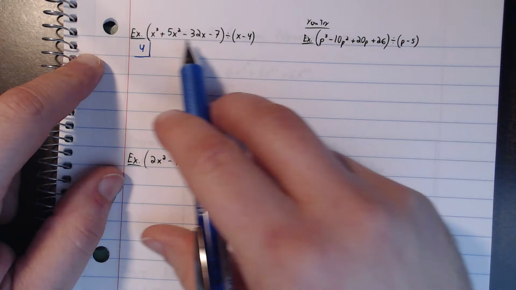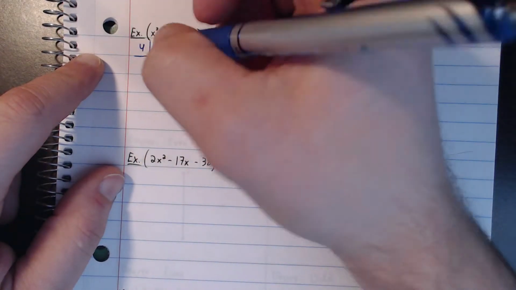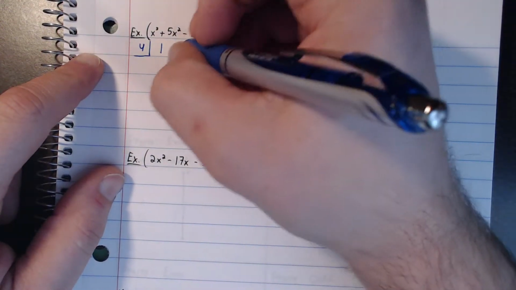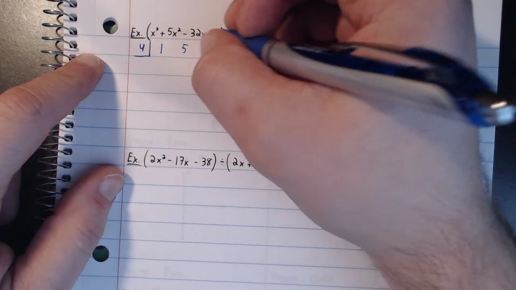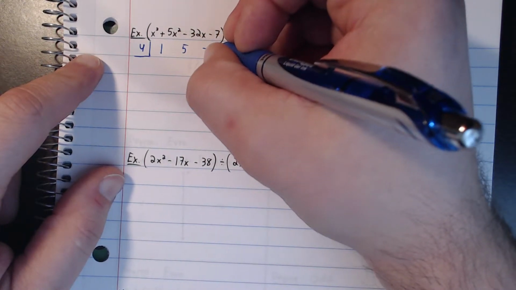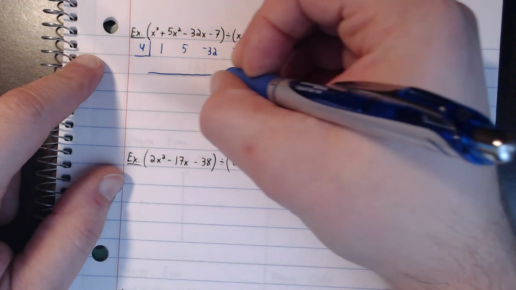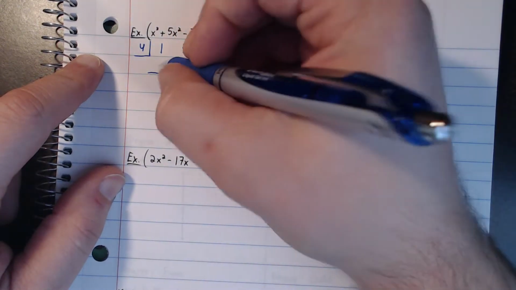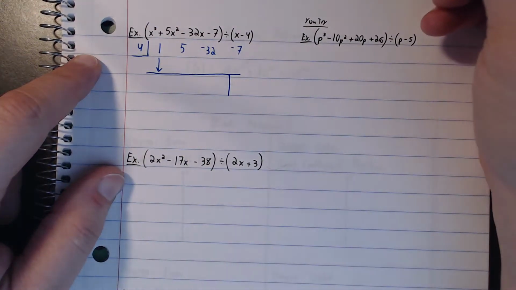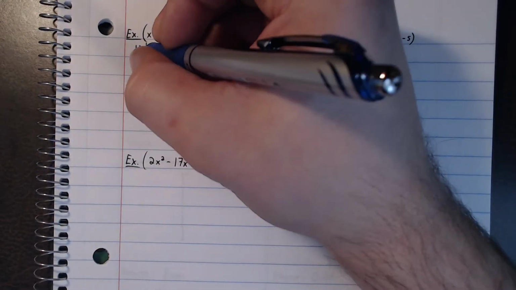I gotta make sure that I write these down in order. So that's x to the 3rd has a power of 1, x squared has a power of 5, x has -32, and our constant is -7. Drop down our first term. Okay, so that's just a setup. That's all from step 1.